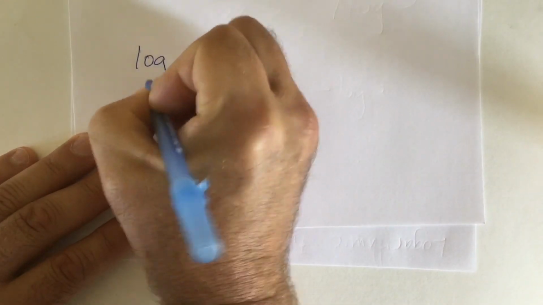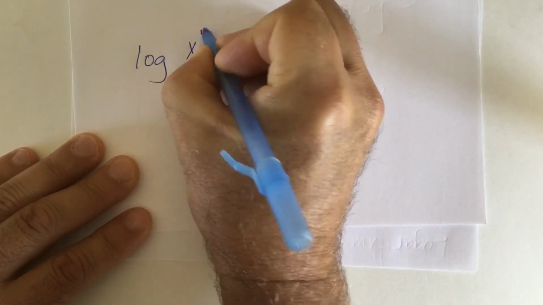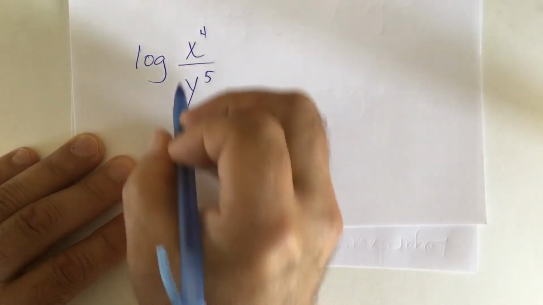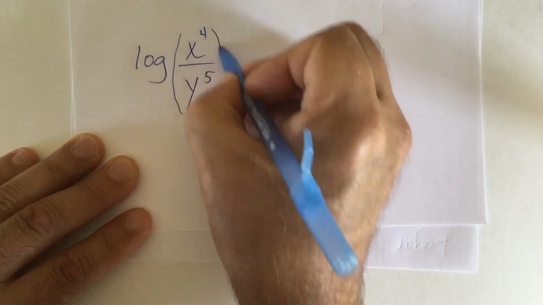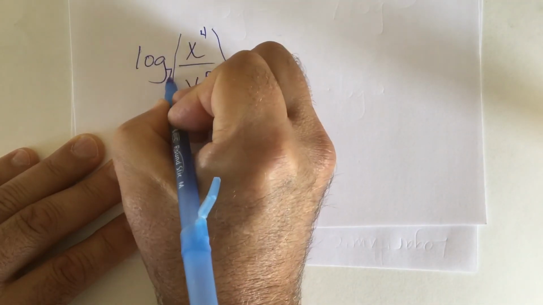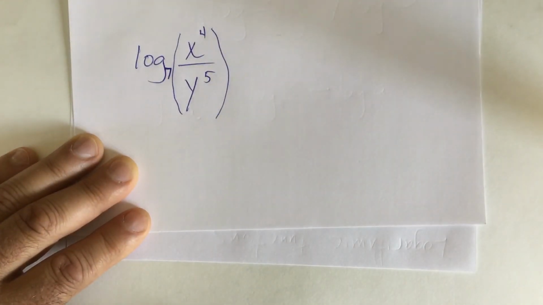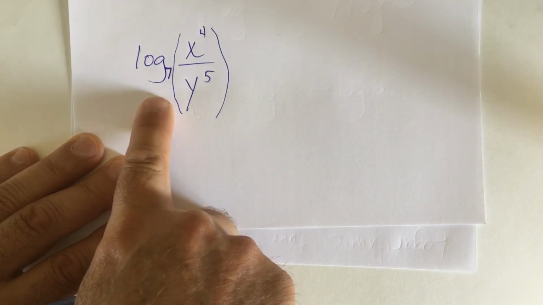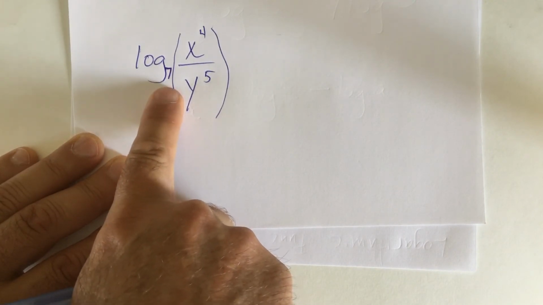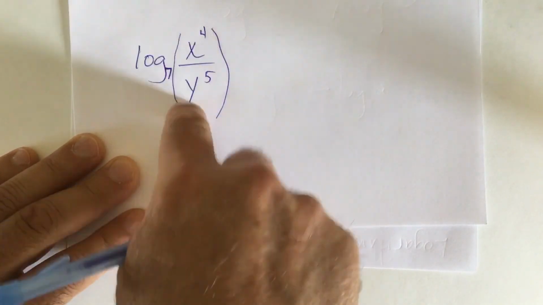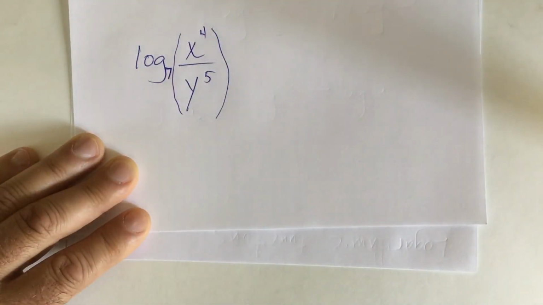I'm gonna go through another one. What if they gave me something like this? Log of x to the 4th over y to the 5th. And just for kicks, since I haven't done this, I'm going to put this in parentheses so you know the whole thing is being taken log base 7. I'm going to put a 7 there. Now, I didn't do this on the assignment, but I figure what the heck, it's a teachable moment. If this is a log base 7, I have a power, and I have a quotient. I do not have a product here.